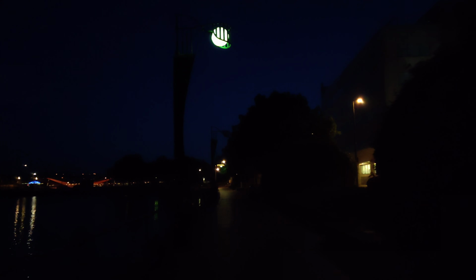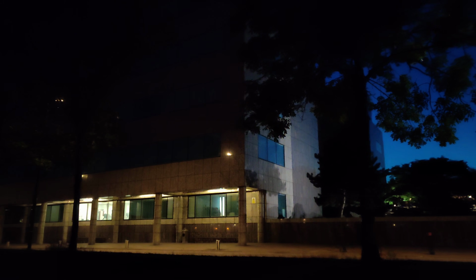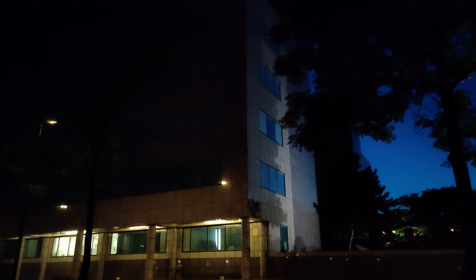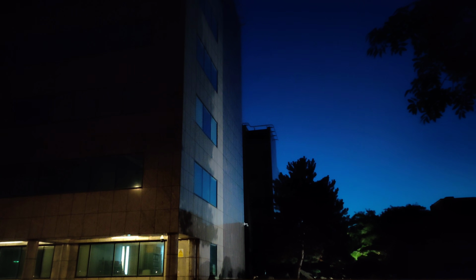And into this darker area here I can pretty much not see much at all. So yeah, not ideal. Certainly darker, but certainly not bad either.